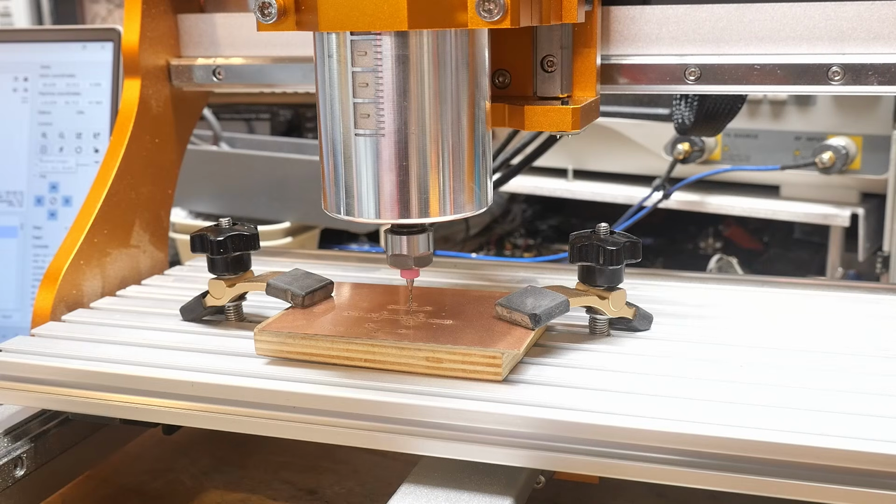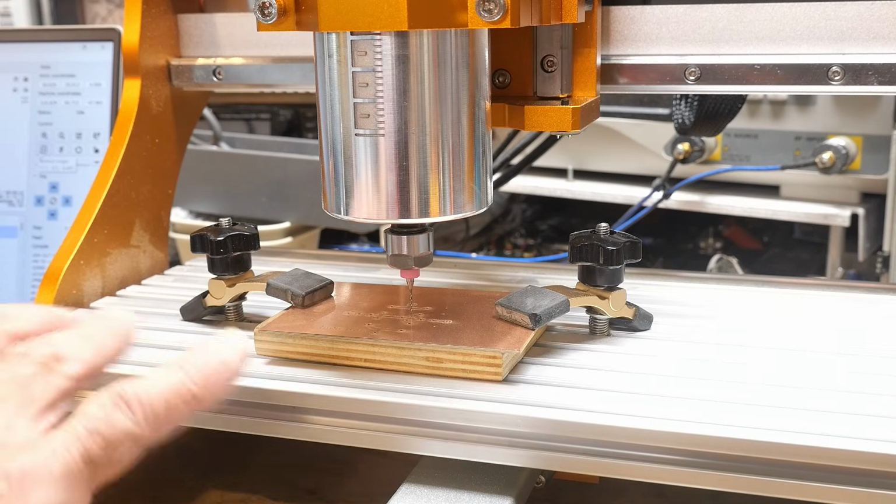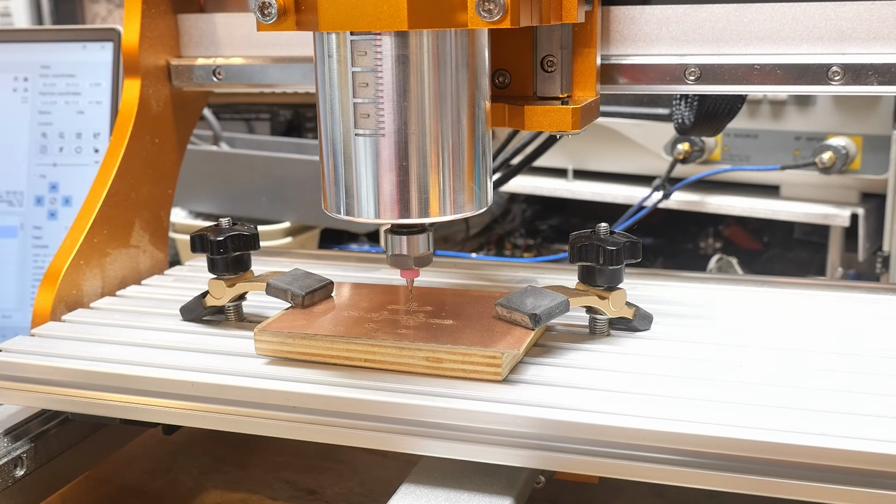It's basically a multi-step process, different programs you have to use, and different layers that you have to use, one to do the routing and one to do the drills, and there you go.